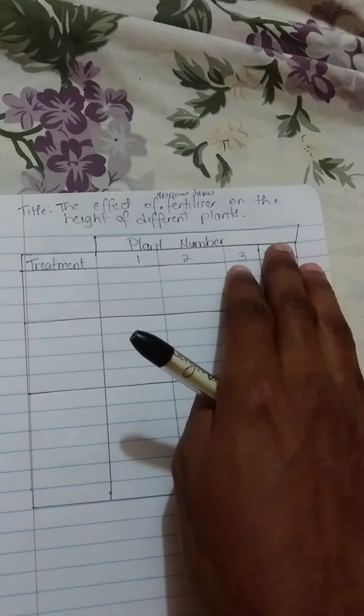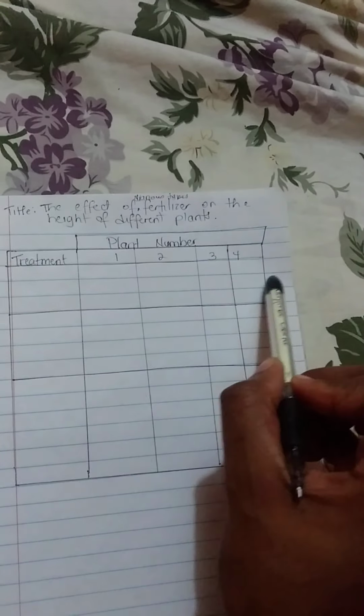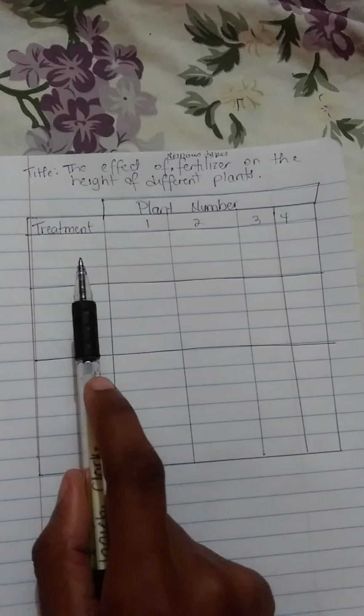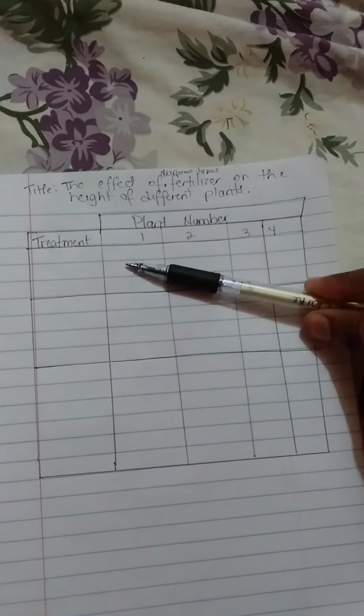When you're going to create your table, first you would need to draw a block box. Then you would divide that box into rows and columns. These are what are called columns, going down. Going across, these are called rows. So in your experiment, you would decide on the number of rows and columns you would use in your data table. In this data table, we will be using 1, 2, 3, 4, 5 columns.